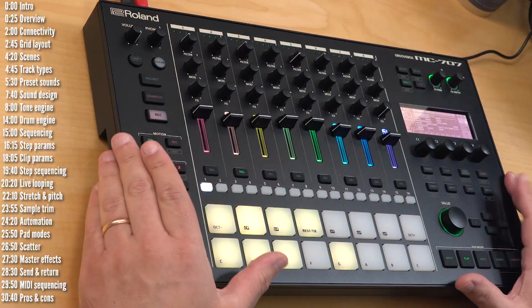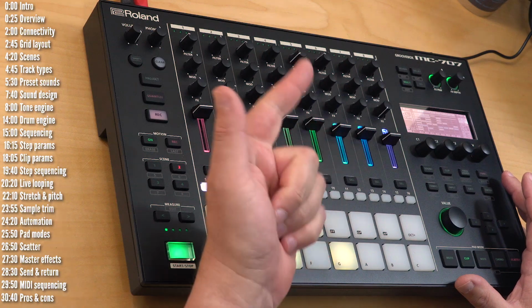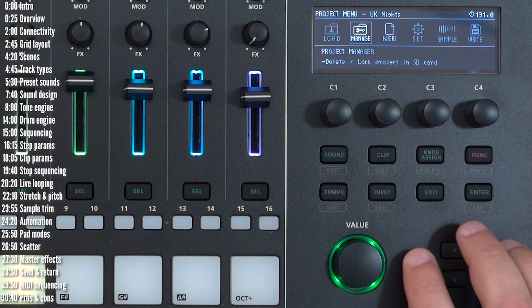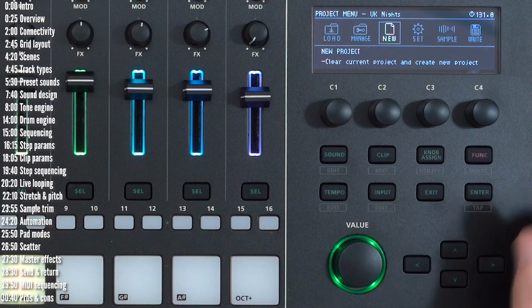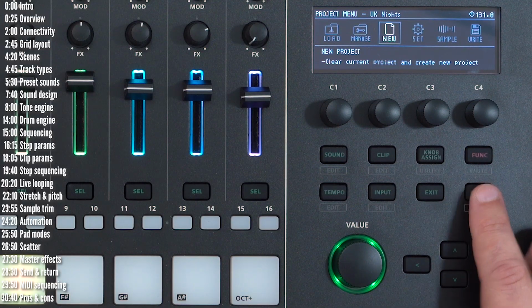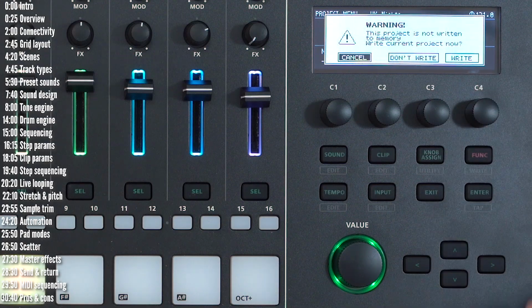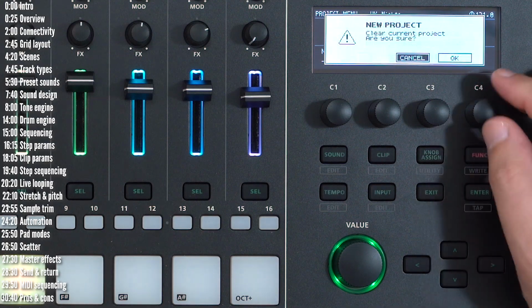Okay, so let's take a deeper look at the different types of tracks: tone, drum, and looper. For that, I'll start up a new project. You can move around, by the way, with the arrows, and then either hit enter or press this encoder. You can move around with this as well. Right, start new project. Don't save.